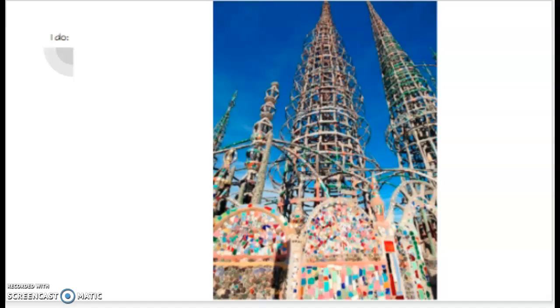Have you ever constructed or built a structure out of smaller pieces? Have you ever built it maybe out of Legos or out of cards or out of markers? This structure is something similar to what we are going to be doing today in Science.